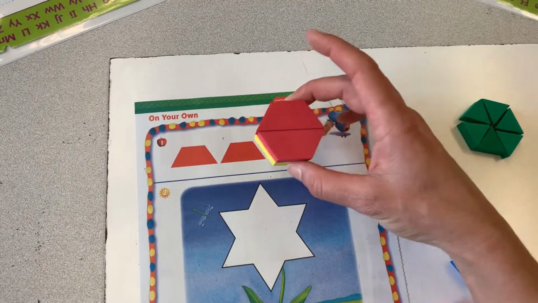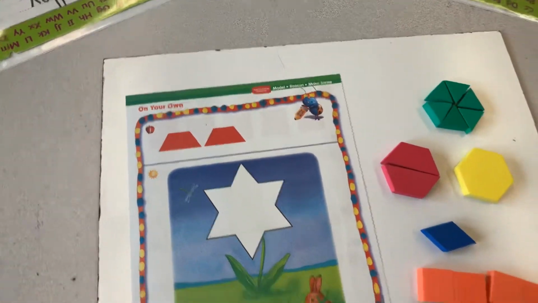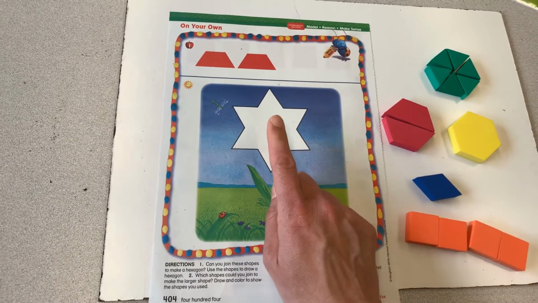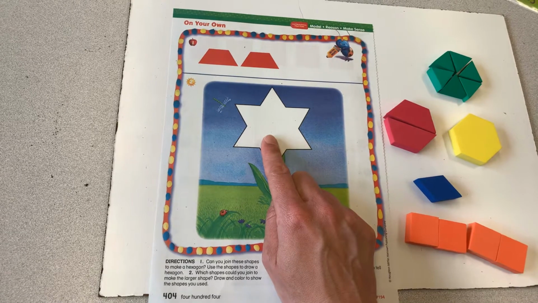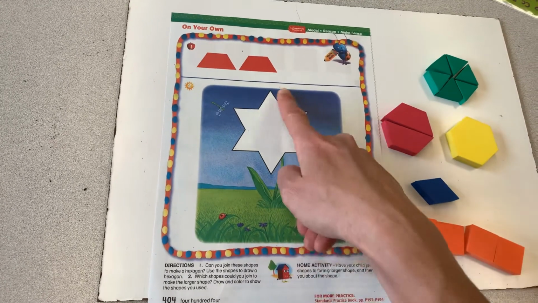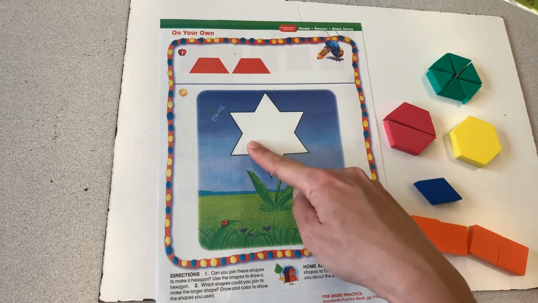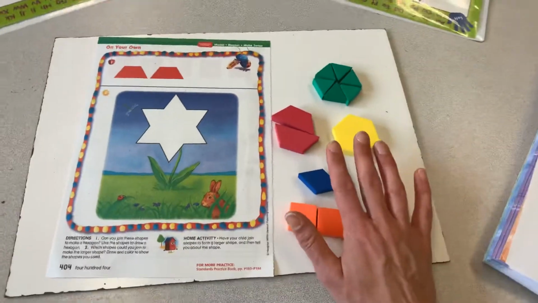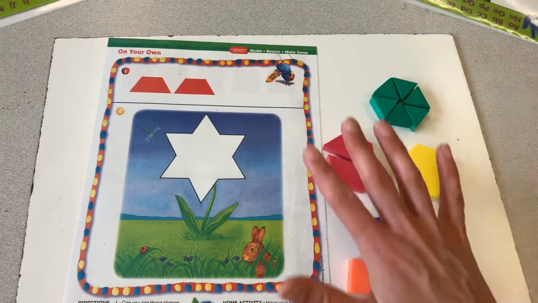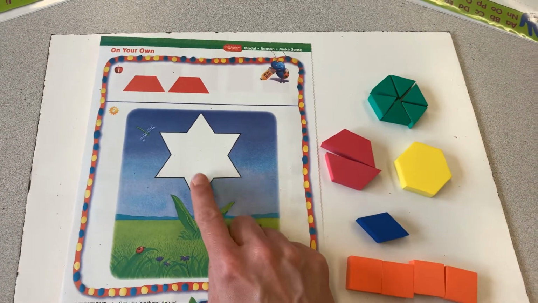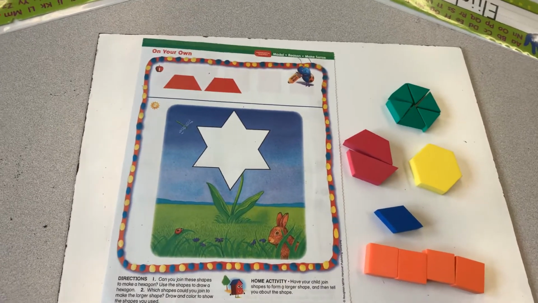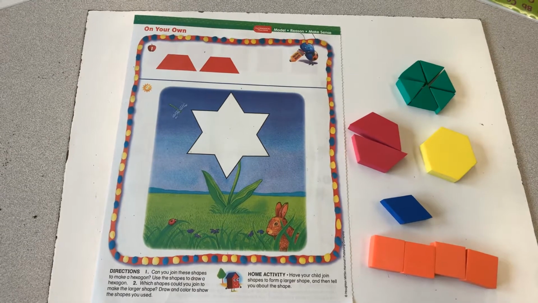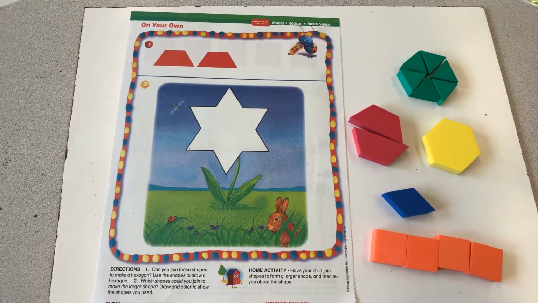Good job. We don't have to do any writing there. We'll just leave it off to the side. But we are going to try and figure out number 2 before we say goodbye. Which shapes could you join together to make this larger shape? Draw and color to show the shapes you used. Okay, I'm going to give you a little hint. It's some combination of these shapes makes this star flower. Do you know what combination of shapes it takes? Does anybody have any ideas?